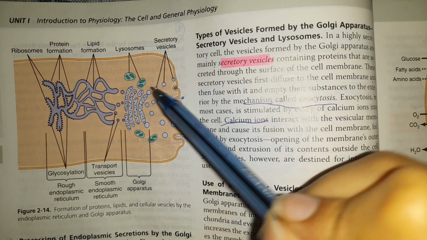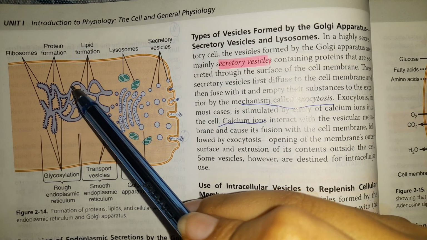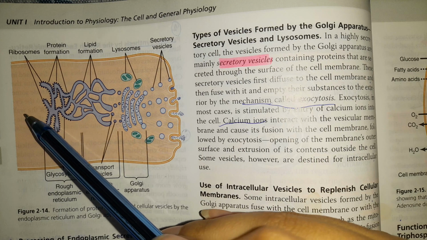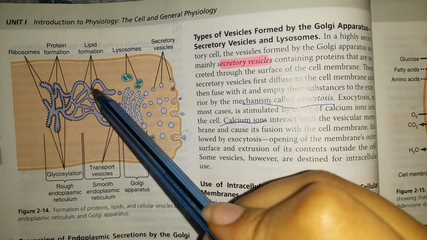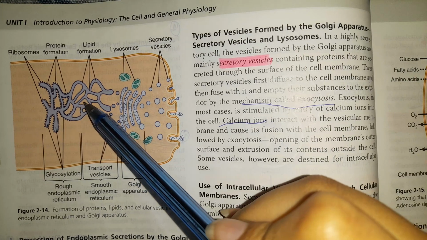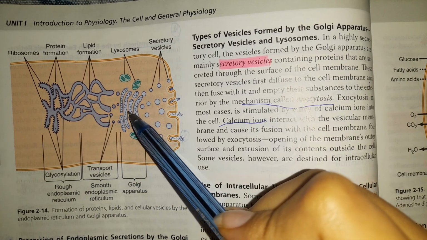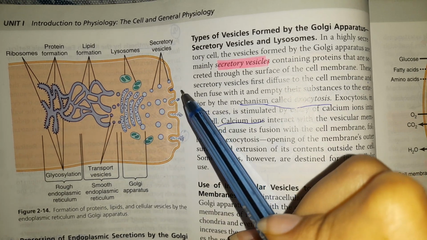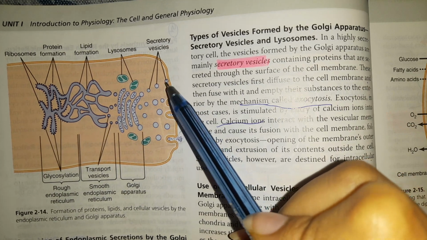leave the cell and go to the areas where they are required. In an experiment, they put in amino acids, and the amino acids were detected in the endoplasmic reticulum after 3 to 5 minutes, in the Golgi apparatus after 20 minutes, and they were excreted out of the cell within 1 to 2 hours. So this was the functioning of the Golgi apparatus.